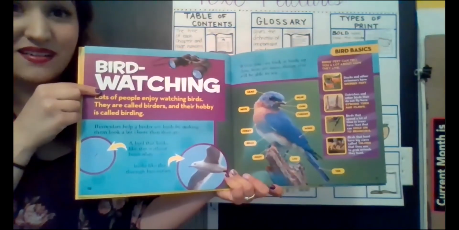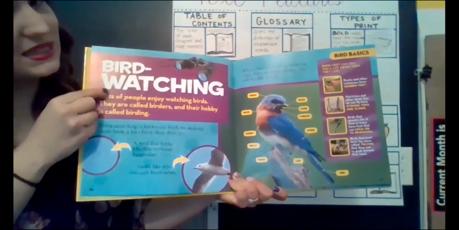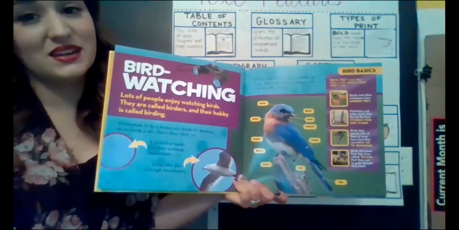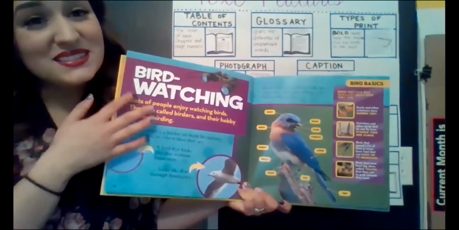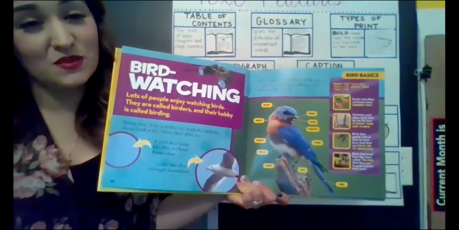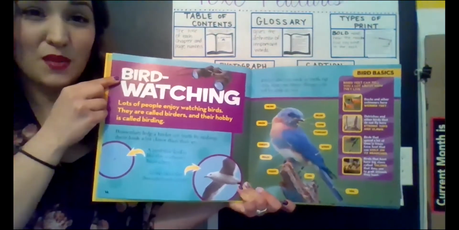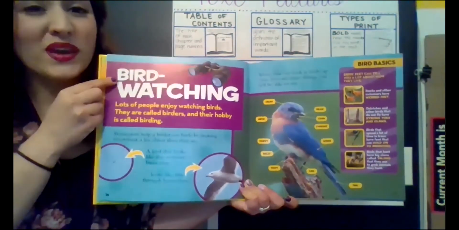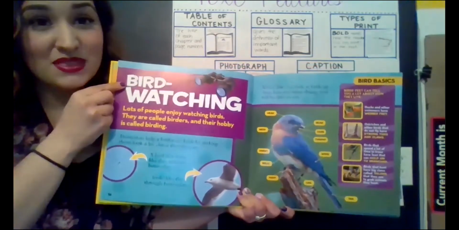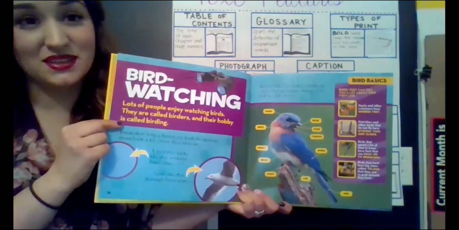These bold words are at the top of the page, and they kind of look like a title. So when we see the words at the top of the page like this, these words here tell us what all of this information is going to be about. So these pages are about bird watching. We call these special words a heading. They come at the top of the page and they tell you what the section is going to be about.